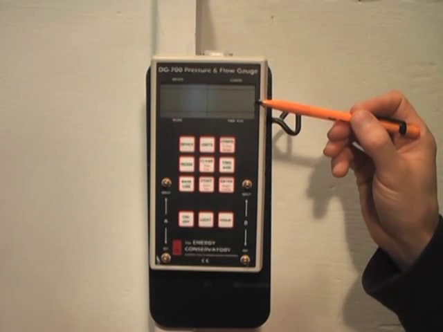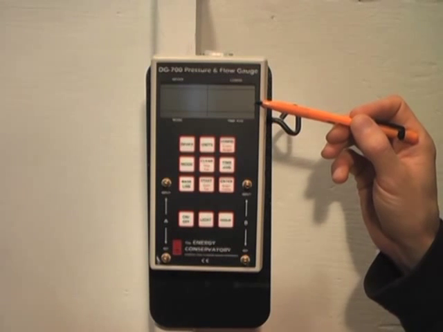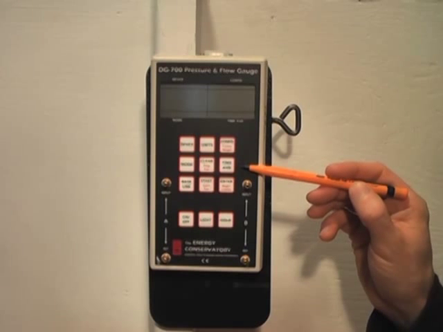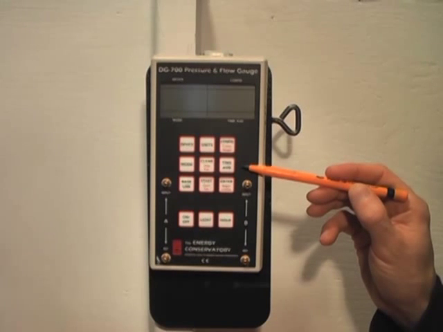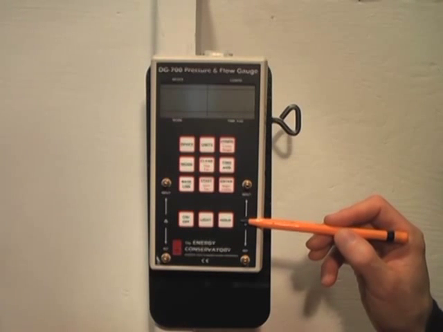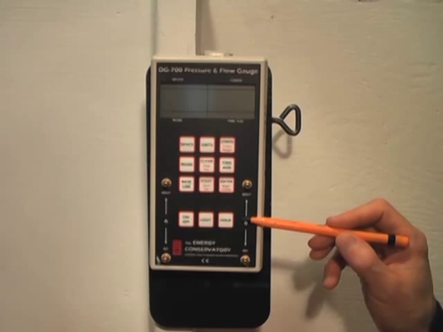The display screen shows the data being collected and the unit settings. The primary keypad allows you to change operational settings of the gauge. The basic keypad allows you to turn the gauge on and off, illuminate the display, and hold display data.